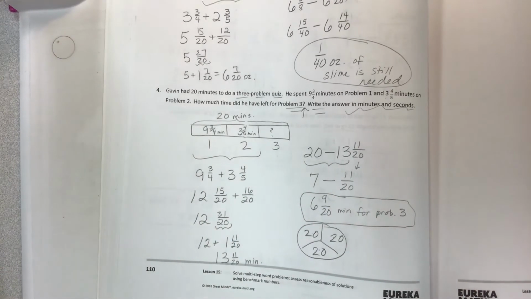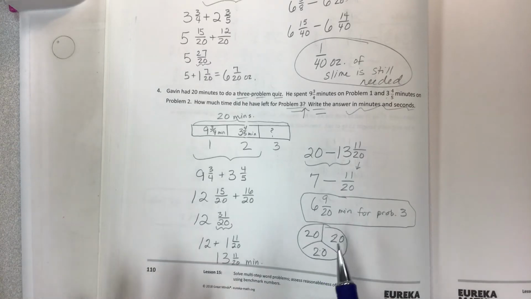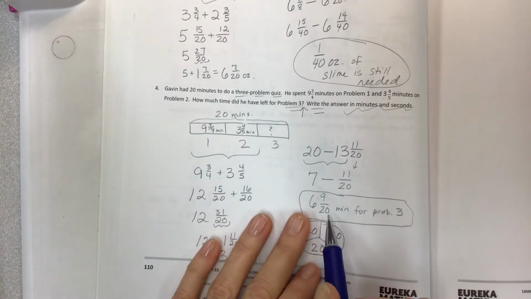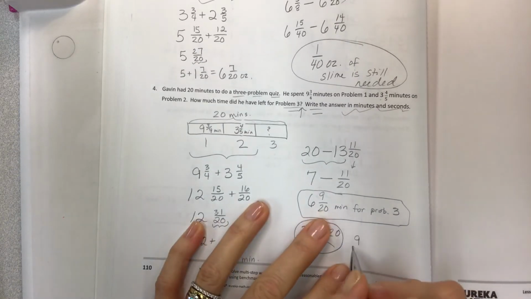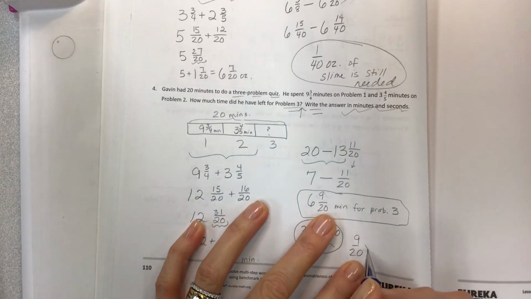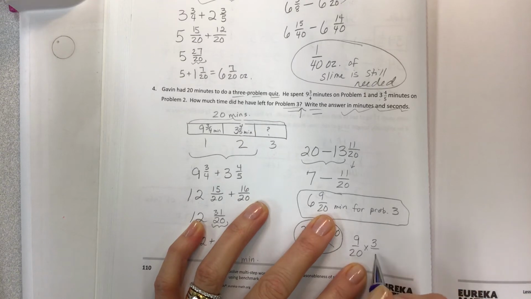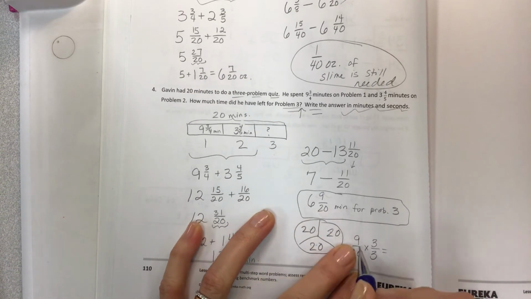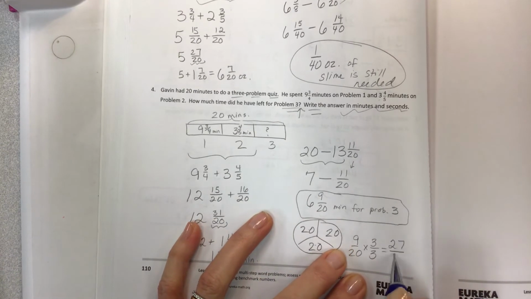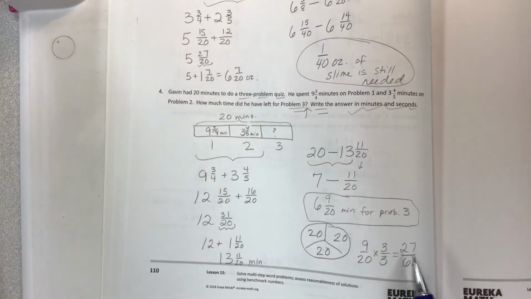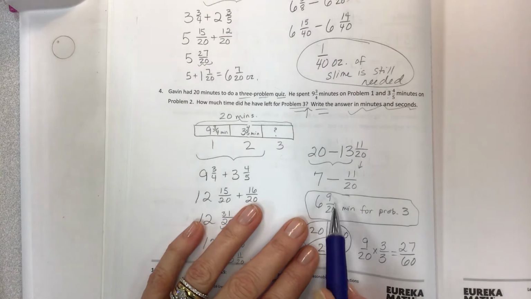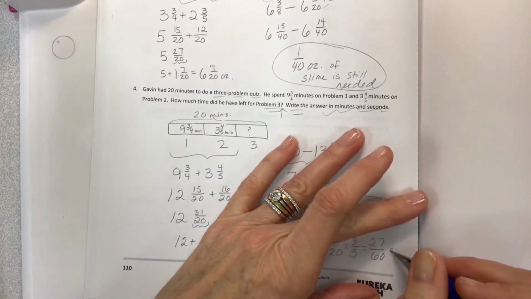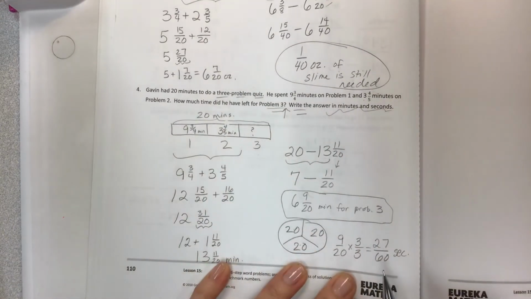So I've got this, the minutes are fine. We're going to leave that alone, but what do I do with the 9? If I have my 9/20ths and I want to show this 3 times greater, then I would have 27 out of 60. And so that's showing you that I've got 6 minutes and 27 seconds. These are going to be the seconds here for this problem.